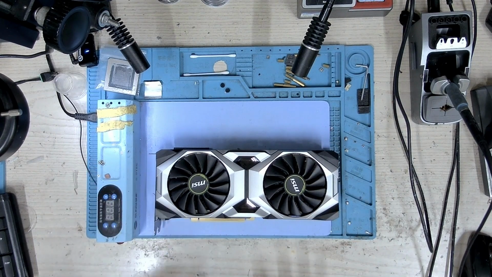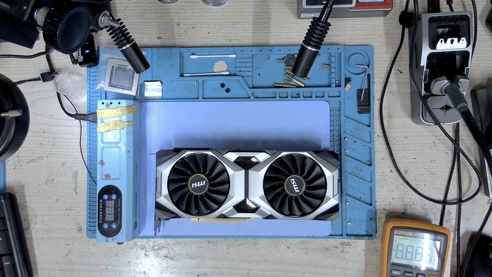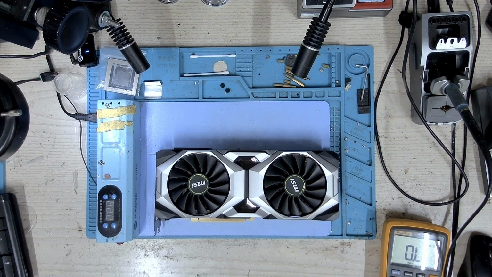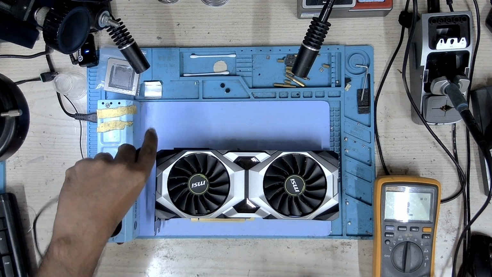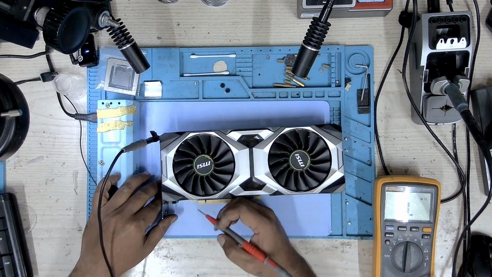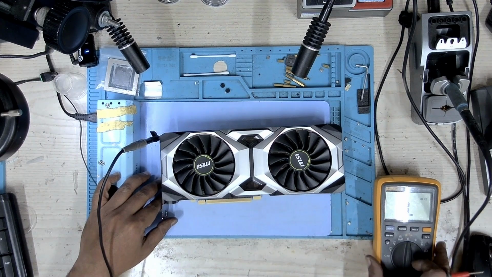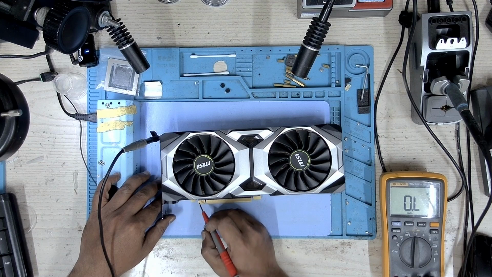We'll verify that, but before we do anything, we'll go ahead and do a resistance check just to make sure that we don't have any shorts. I don't suspect any shorts, but as a standard operating procedure, we'll go ahead and do the resistance check. Okay, we don't have any glare now.